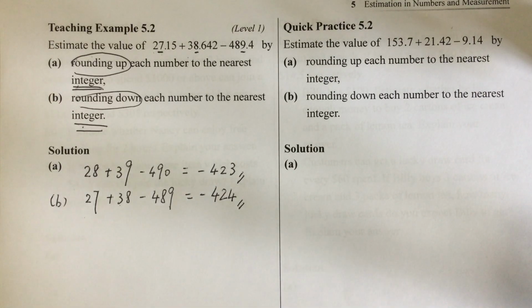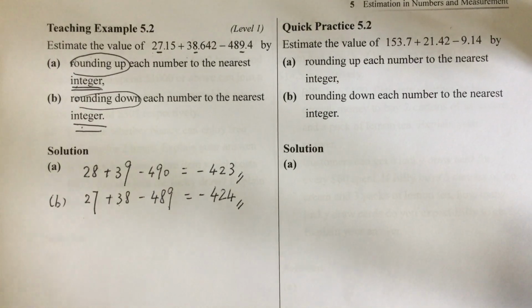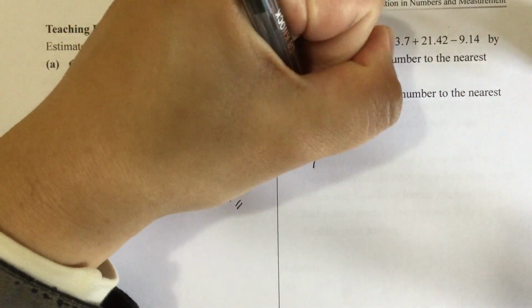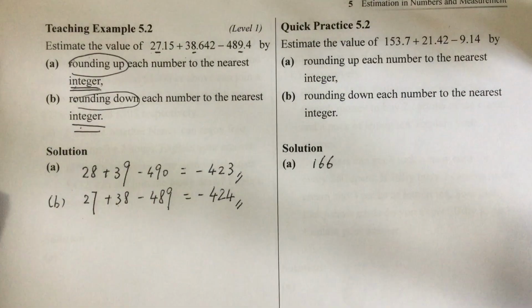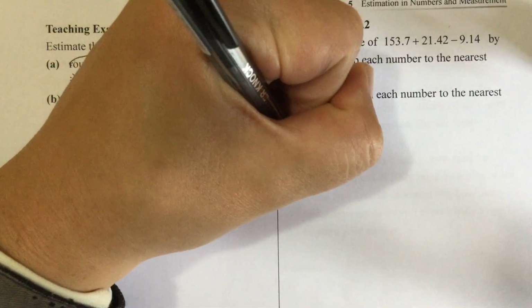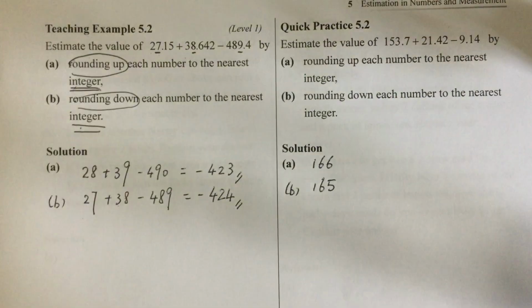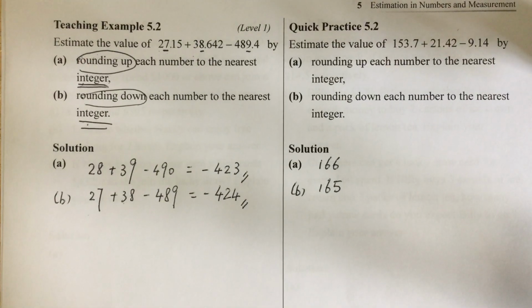Okay, now I will tell you the answer. If you cannot finish now, just pause the video. For part A, the answer for this one is 166 for rounding up. And for part B, for rounding down, the answer is 165. Make sure that you got the correct answer.